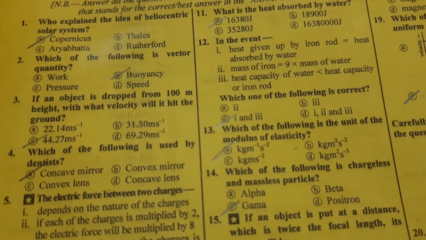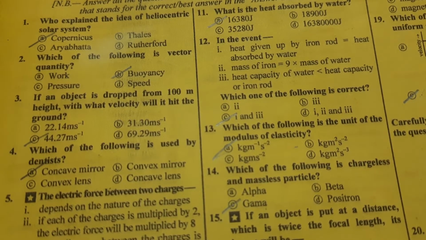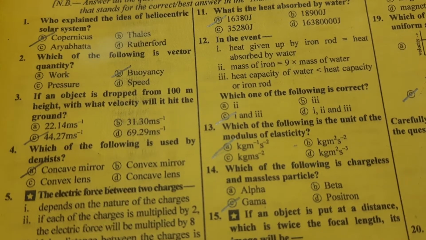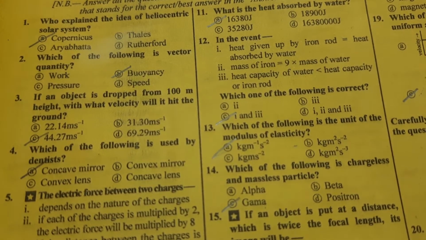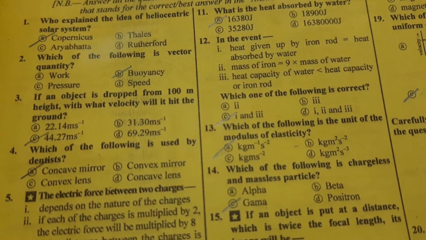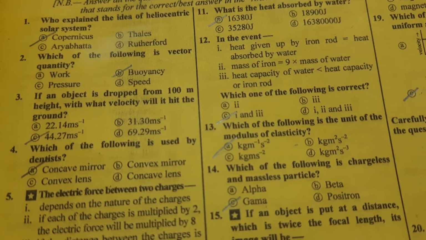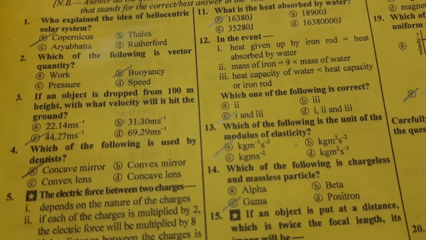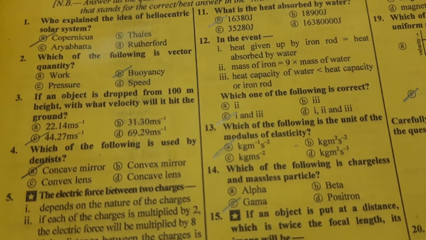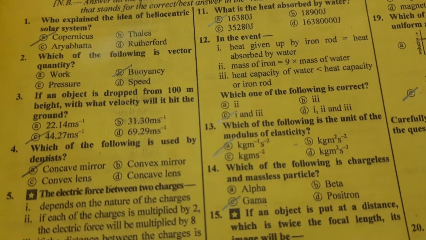This is our SSC Rajshahi Board 2020 multiple choice question paper. Question number 1: Who explained the idea of the heliocentric solar system? The answer is Copernicus. So the answer is A, Copernicus.